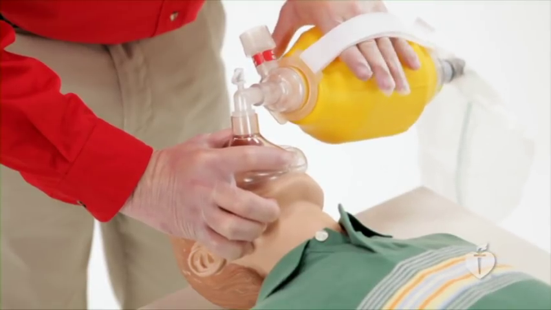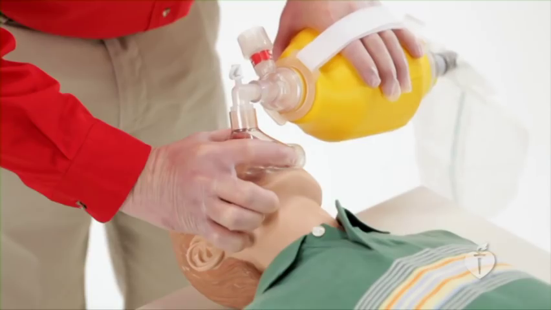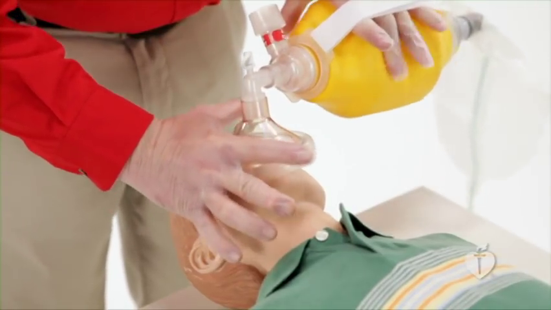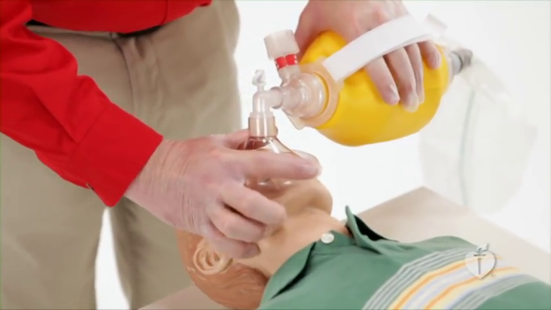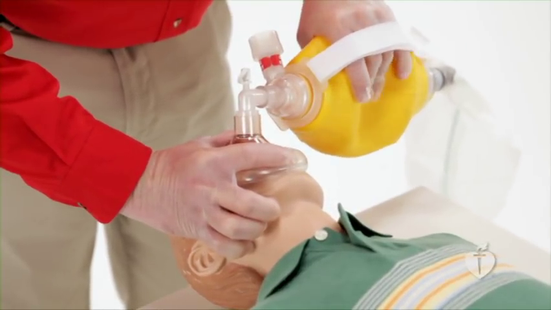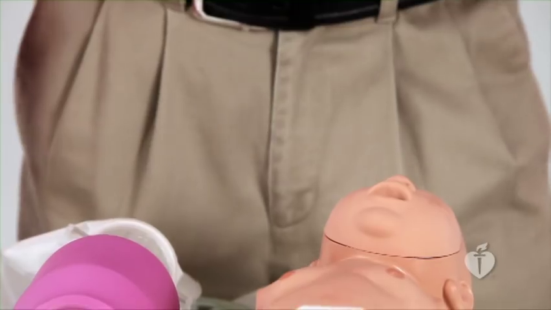Deliver each breath over 1 second. If the chest doesn't rise, then you are not providing adequate breaths. Adjust the mask, reposition the head and neck, or administer a larger amount of air. On an infant mannequin in the practice station, the technique looks like this.